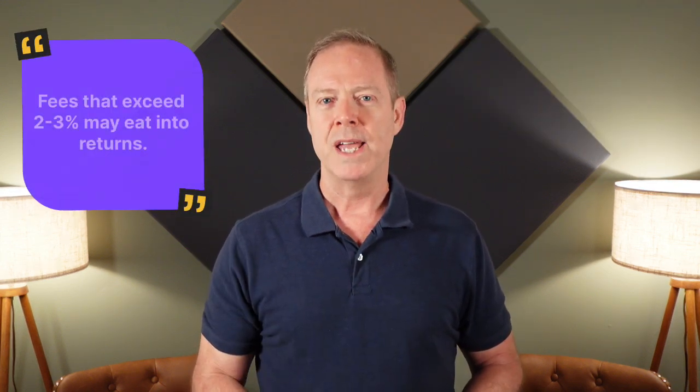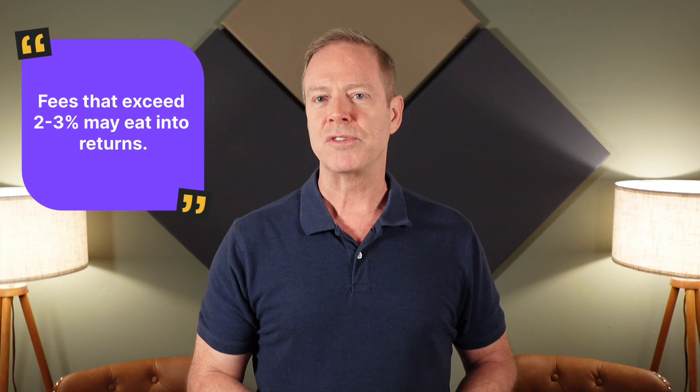Here's a tip for you. If the fees exceed 2 to 3% annually, they may eat into your returns. Always compare the annuities and weigh the contrast between lower fees and stronger benefits.